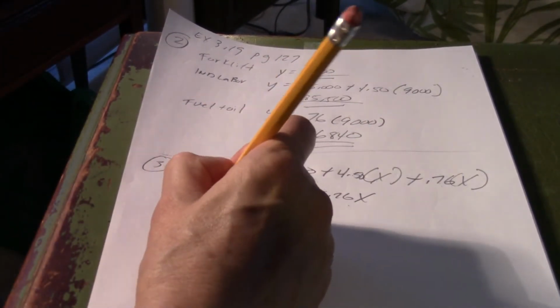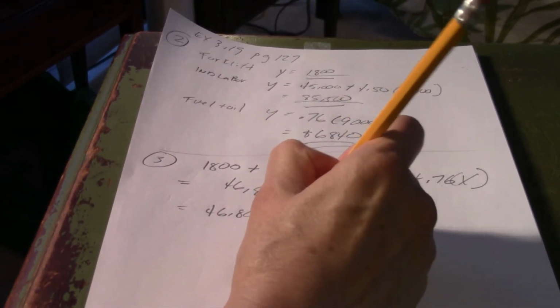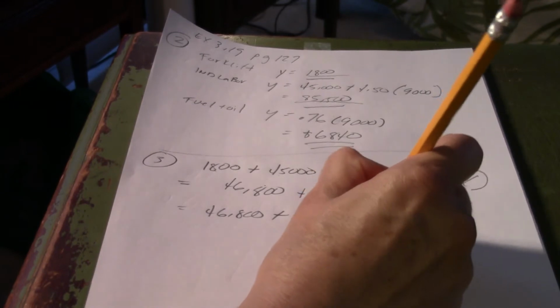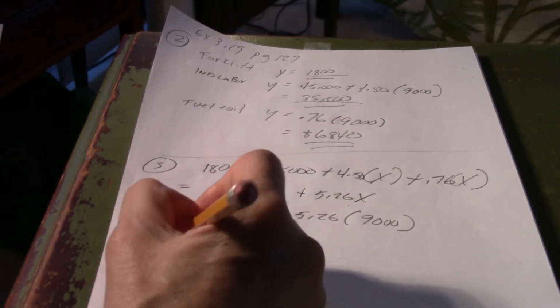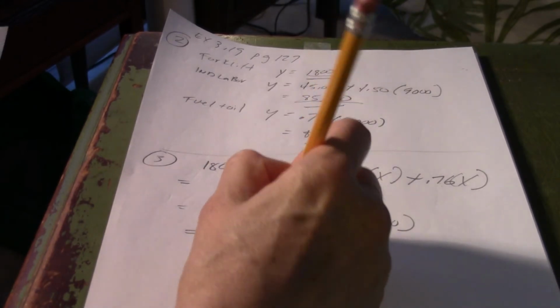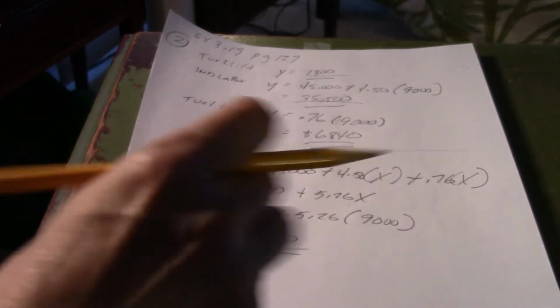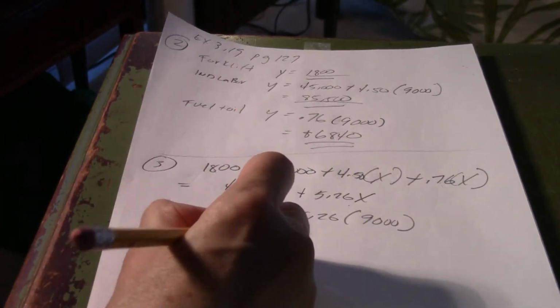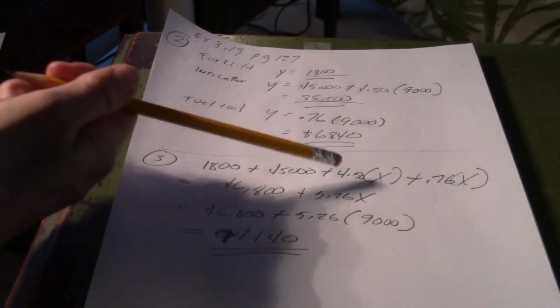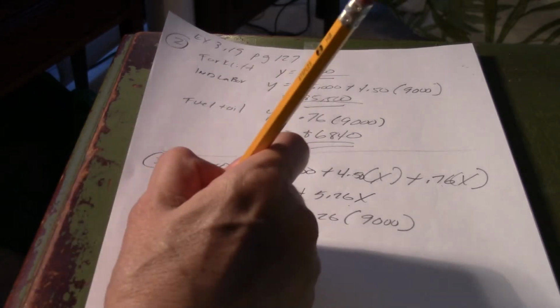So equals 46,800 plus 526 times 9,000, which is equal to 94,140. All right. So we have now figured out the line to estimate the materials movement cost.